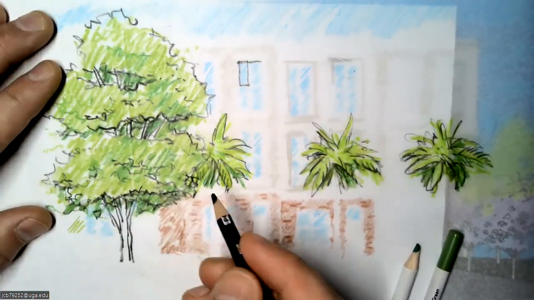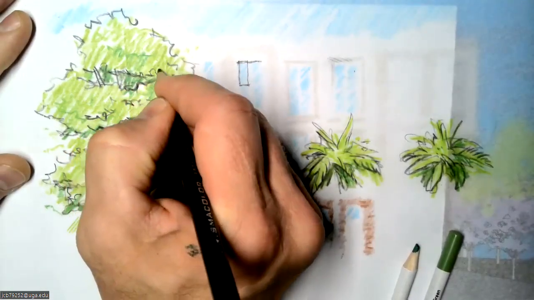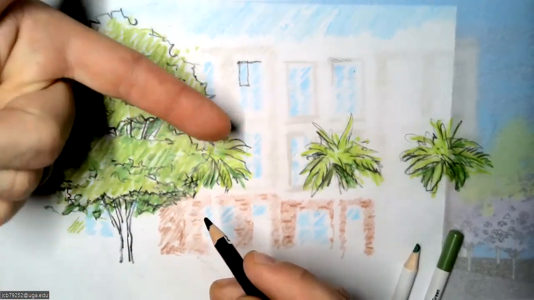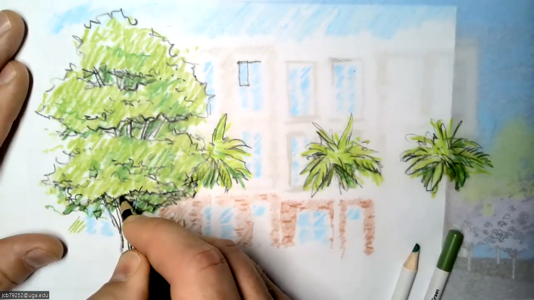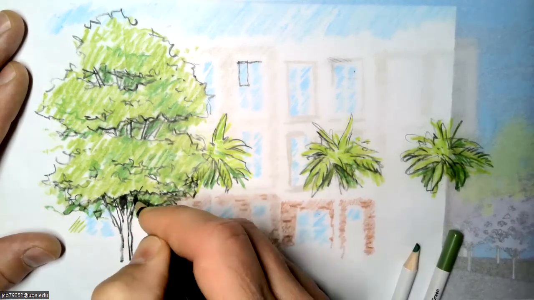Something like that. Now watch. Hey guys, watch quick. Right, so I'm gonna go ahead and do my shadow. I want to say my shade is coming from over here. Watch. I'm gonna go ahead and come in. Some of these branches are gonna be real dark. Yeah?